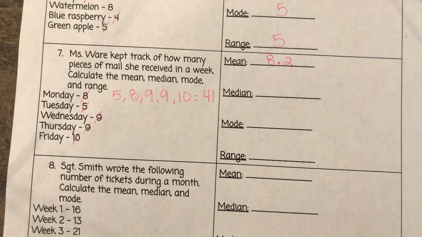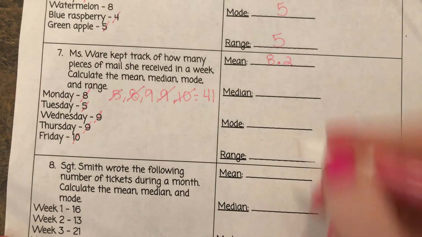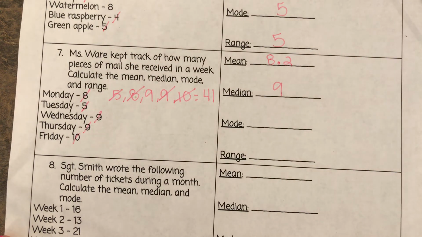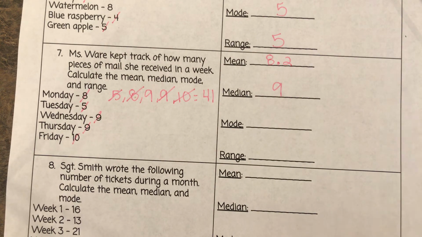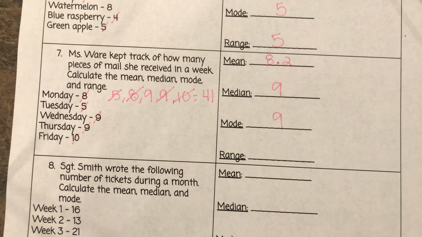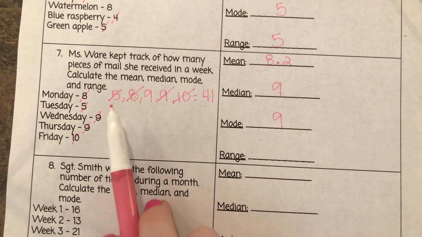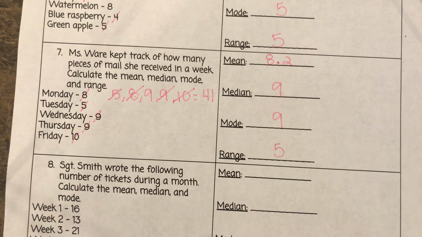All right, median, number in the middle. We only have 5 numbers, so we will have one in the middle. 9. Mode. We have a mode this time. It is also 9. And our range. Our biggest number is 10, and if we subtract 5, we will get 5.